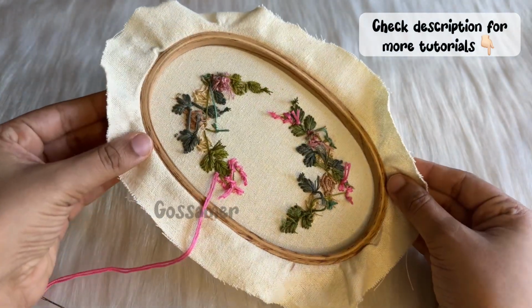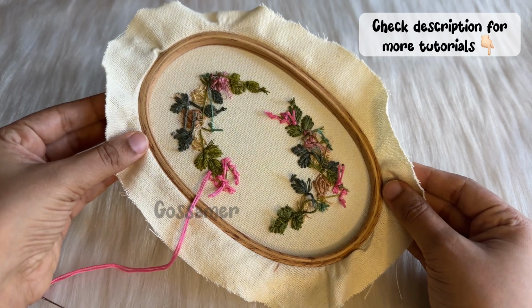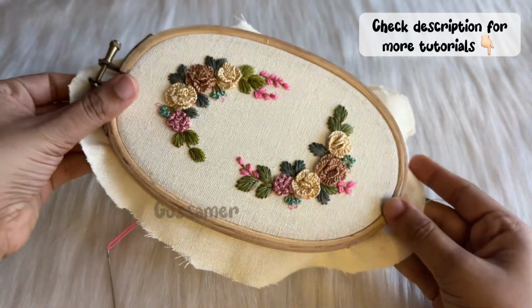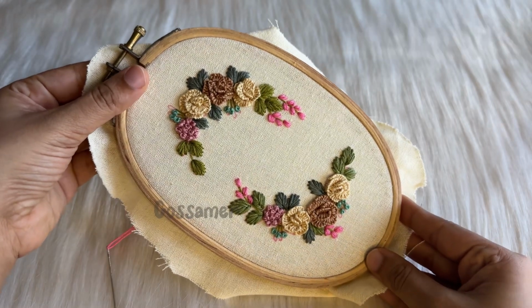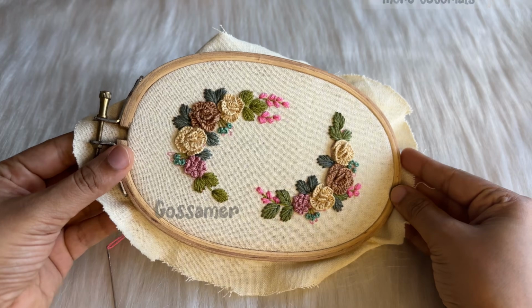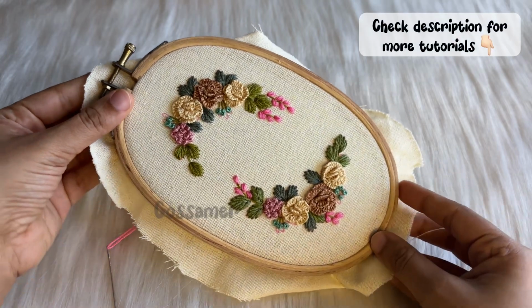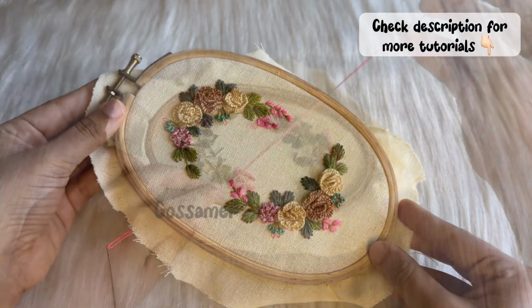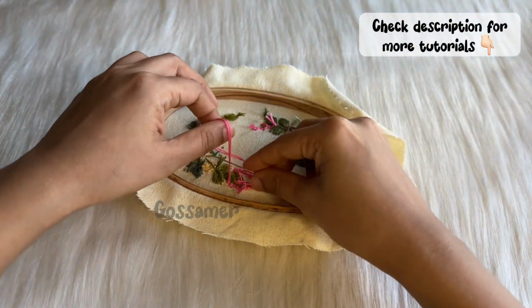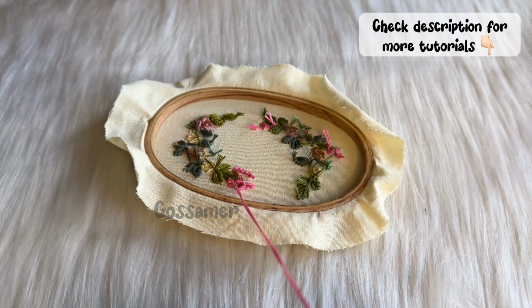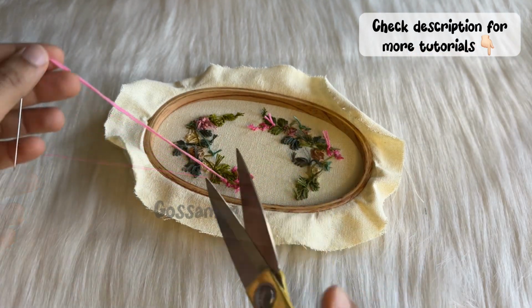This is how the back side of the hoop looks like. Let me show you how to finish the back side of the hoop by cutting off the extra threads. Make sure the back side of the hoop must be really neat. For that, cut off all the extra threads from the back side once you finish knotting the thread and fixing it on the frame. To finish a stitch, tie a knot very close to the cloth as shown in the video and cut off all the extra threads.